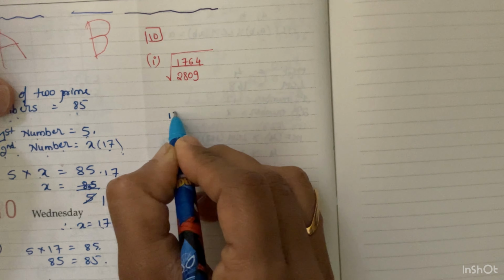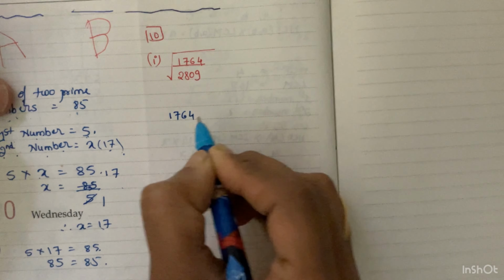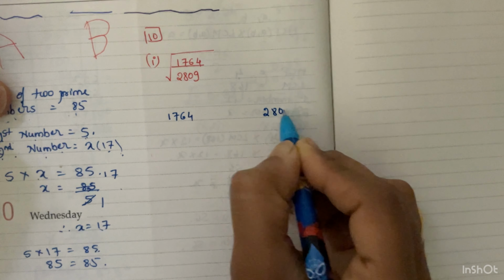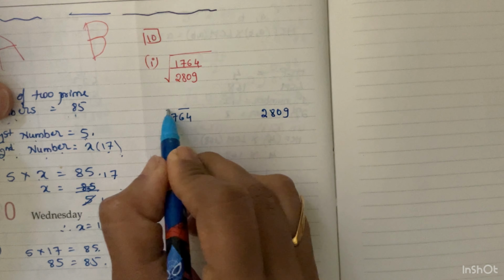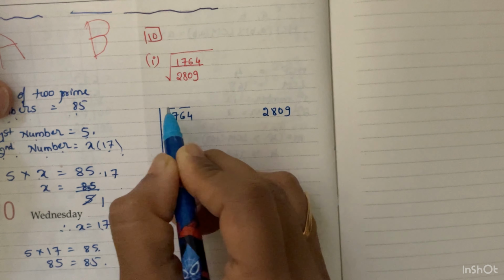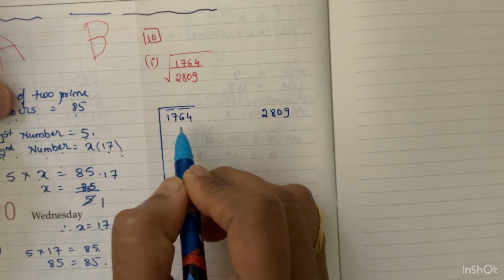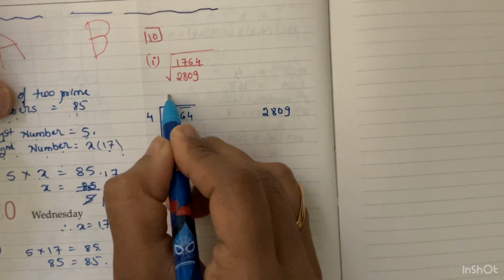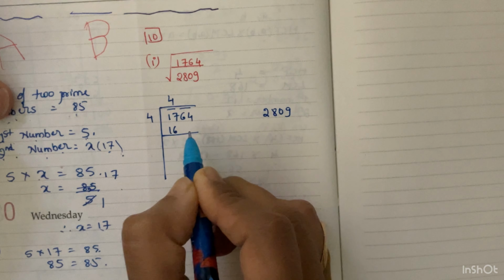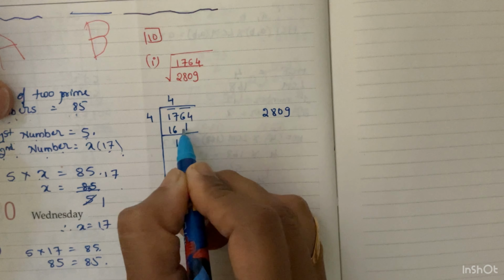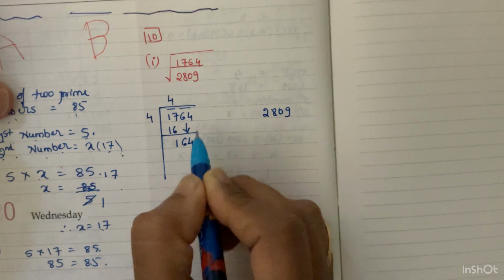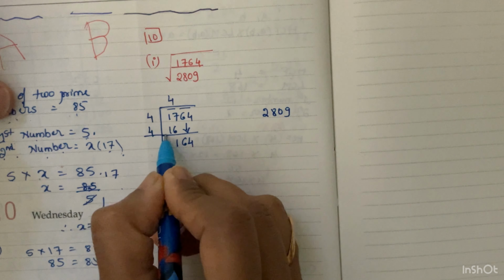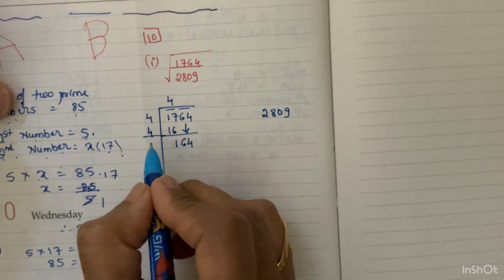So I'm writing here 1764, and this side I'm writing 2809. First, start making the pairs from right to left side. Now, to do the division of 17, the nearest perfect square I'll go with is 4. 4 4s are 16. Now 17 minus 16, I'll get a 1, and let me take this 64 down. So now we are having 164. This 4 we need to add here. So 4 plus 4, I'll get that is 8.